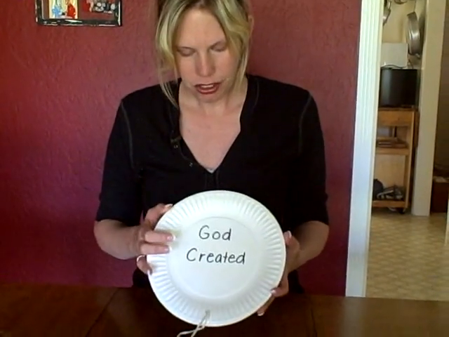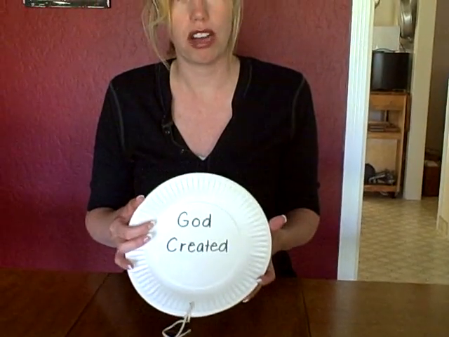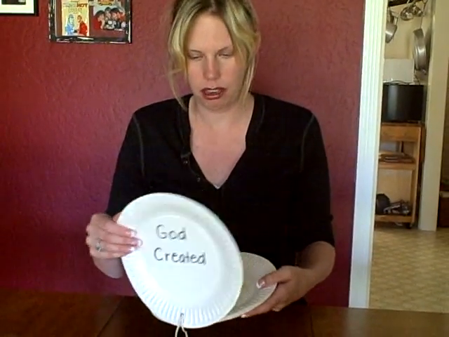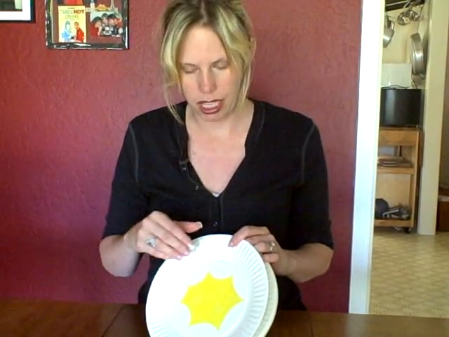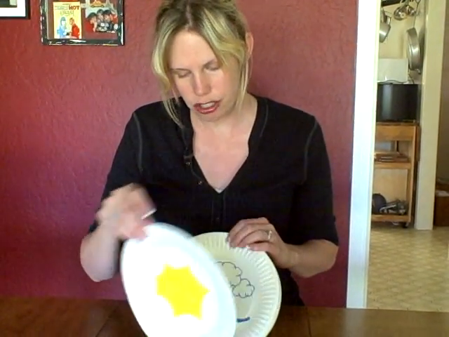So you can start off with the first page saying, God created, and talk about it, that God made the world. And then on the first day, you can talk about how God made the light and the darkness to be separated and everything. And now for these pictures, now I drew them, but it's up to you.